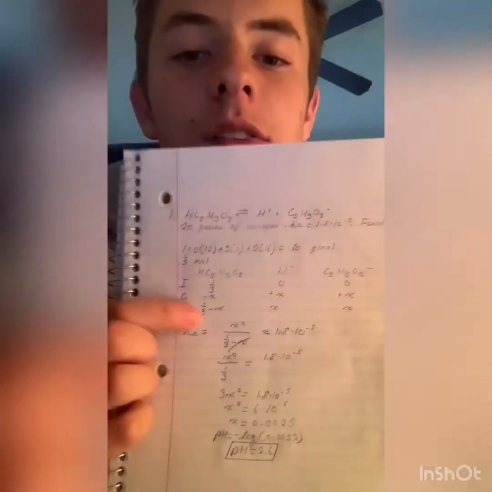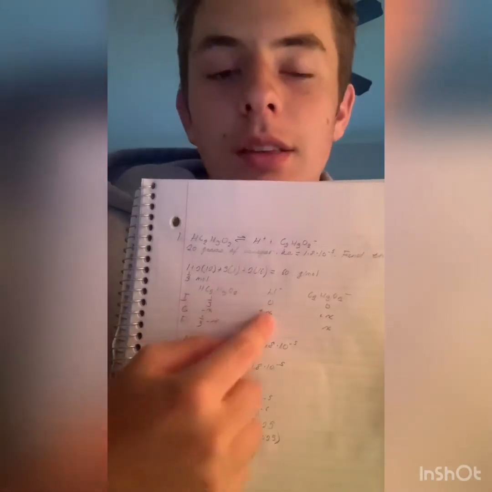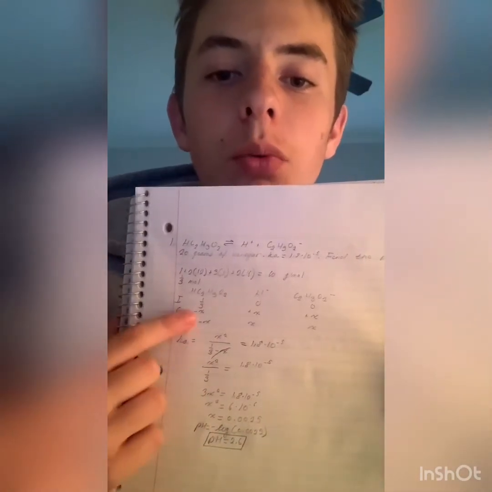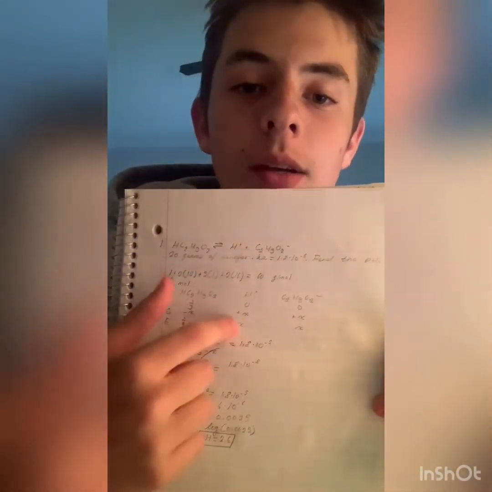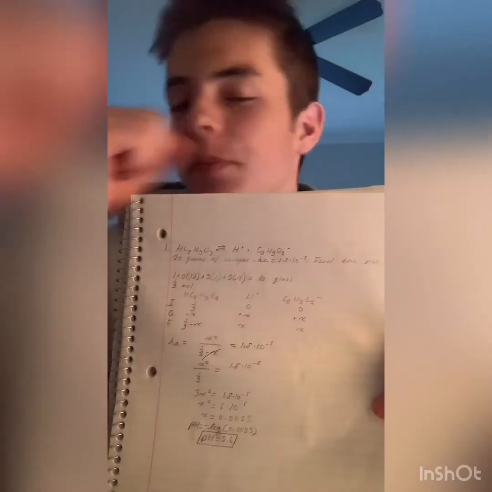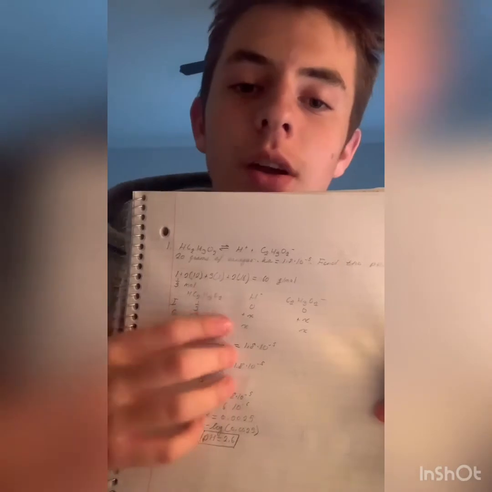So let's set up our ICE chart. So in the initial, I forgot what the I stood for for a second. So the initial. So the vinegar is 1/3, and the H+, that's going to start at 0 because we haven't done anything yet. And then the C2H3O2−, that's also going to start at 0. So now for the change, well, we're going to subtract X, because over here, X will be added. And X is the concentration of H+, which we're going to solve for in a second to find the pH.